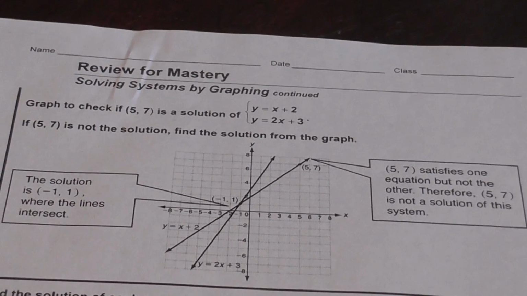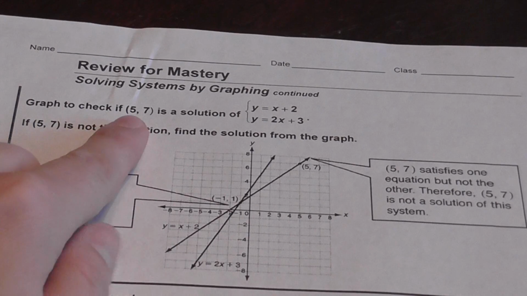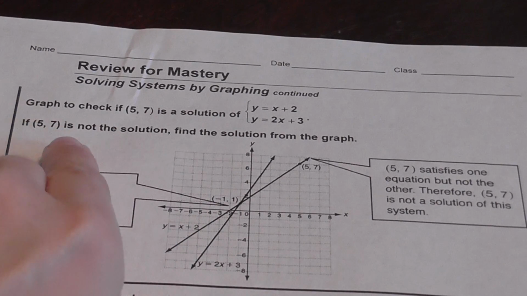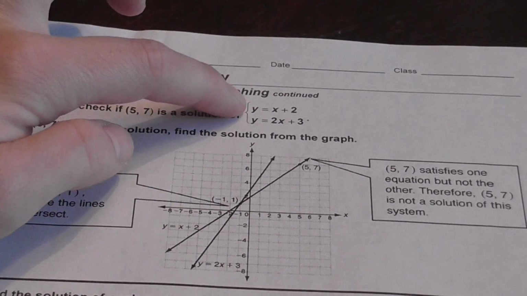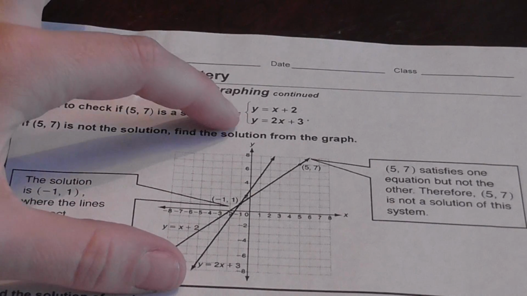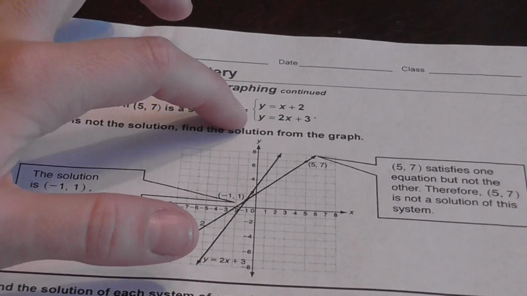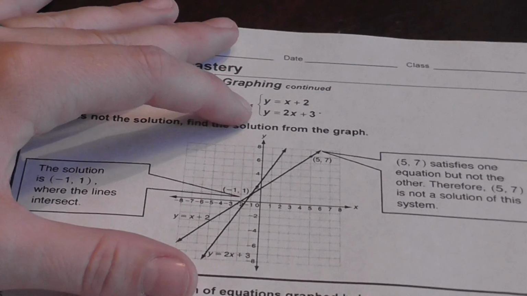So to solve the system by graphing, truly by graphing, this one says check to see if it is a solution. So what they did is they decided to graph both of these lines. They're both in y equals mx plus b form, so it's very quick to graph.